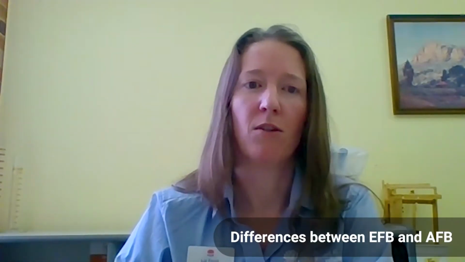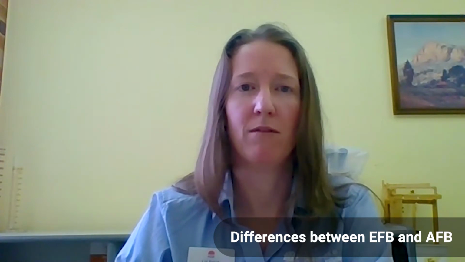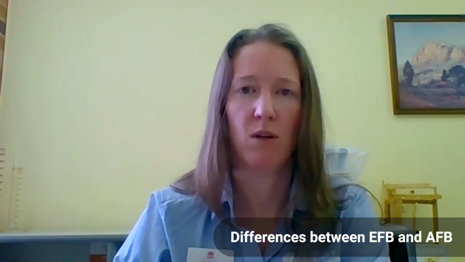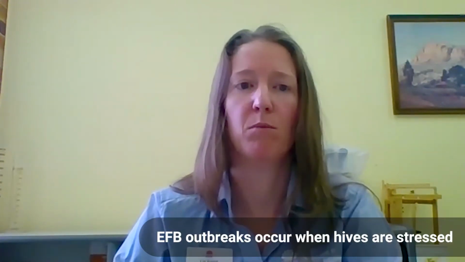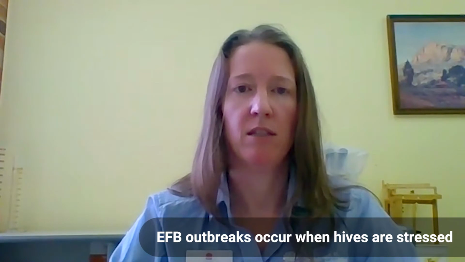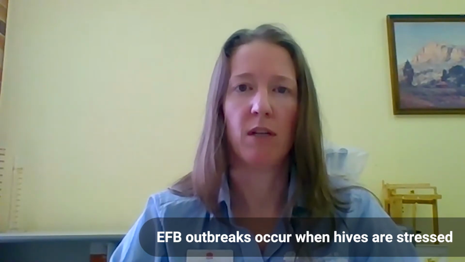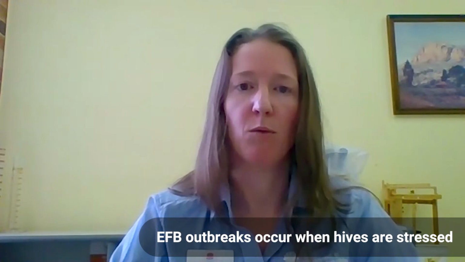So we'll talk about the fundamental differences between European foulbrood and American foulbrood, because it's important to differentiate the two. We've got two different species of bacteria. European foulbrood occurs very seasonally, generally in springtime and autumn, and when hives are nutritionally stressed. The beekeeper can take strategic management to prevent that from happening. With European foulbrood, that bacteria is always present. It's just stressful conditions that cause the hive to break down with it.